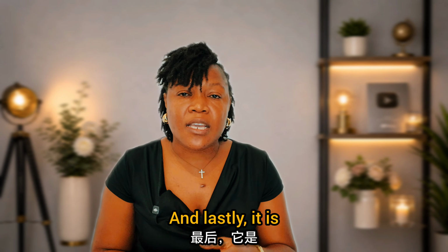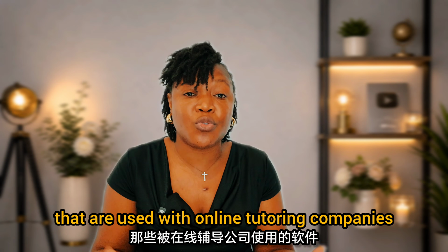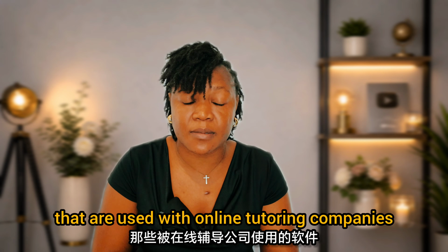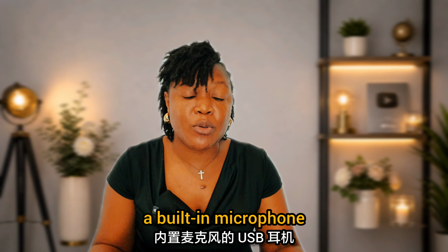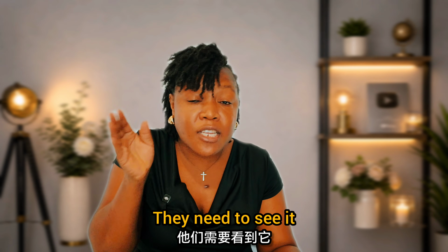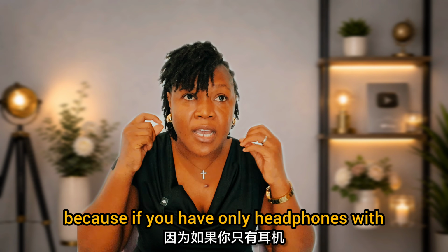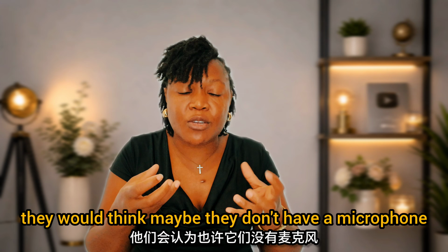And lastly, they are compatible with most software used by online tutoring companies. So you need to choose USB headphones with a built-in microphone, and make sure the microphone is visible. They need to see it, because if you have only earphones with no microphone, they would think you don't have a microphone.